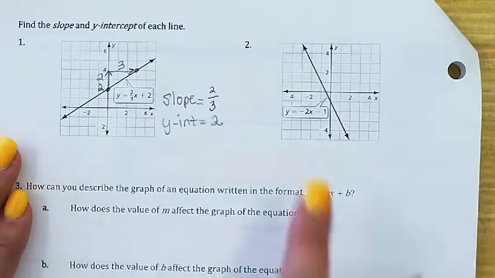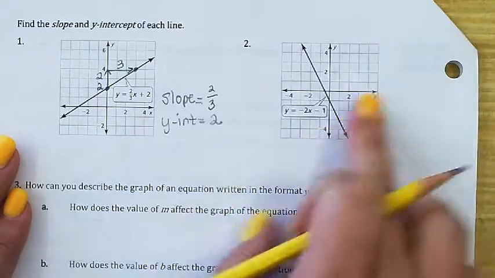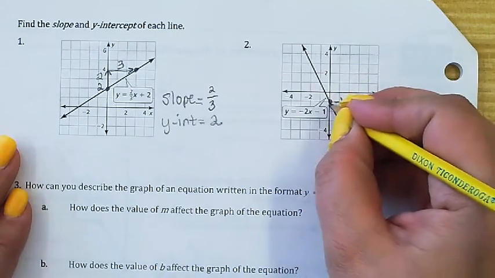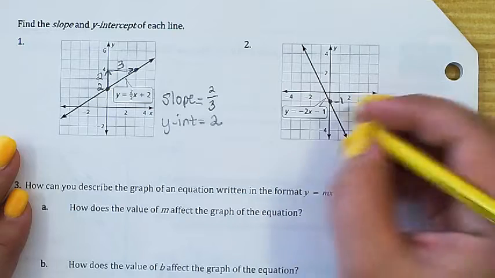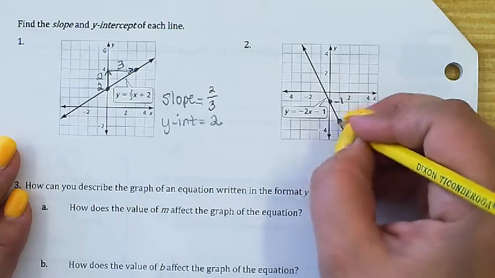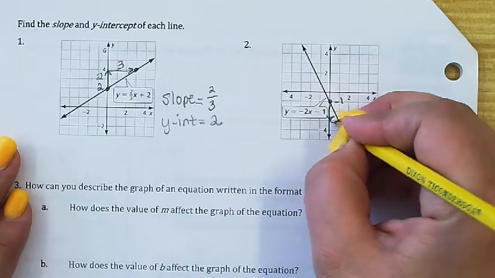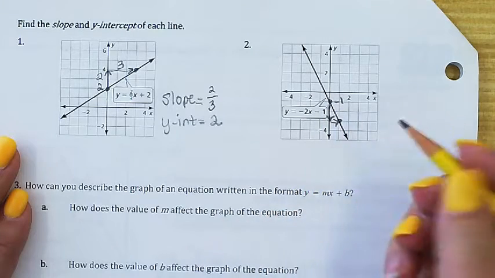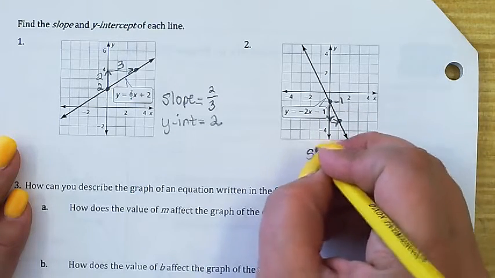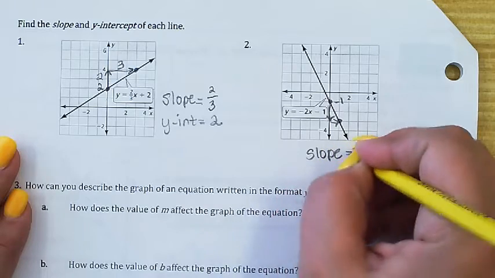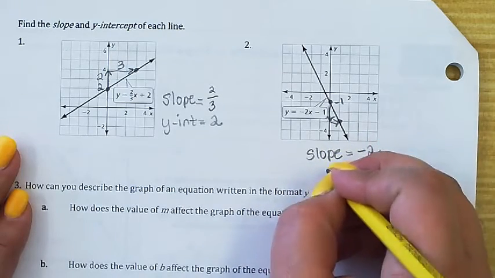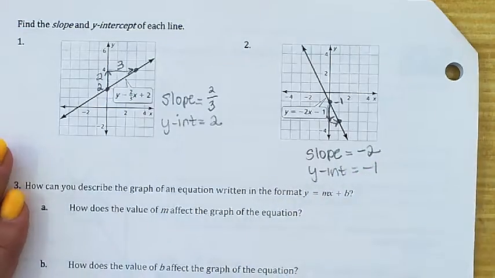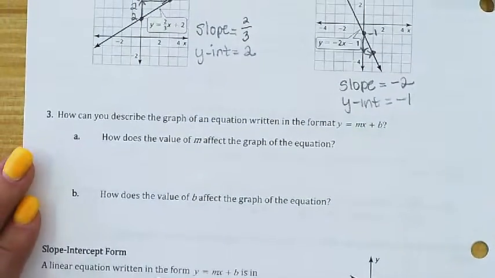Okay, so even if that weren't there, I would want you to be able to look at the line and identify that y-intercept, and then identify another nice point, and then identify what was my rise and what was my run. So here I would have to go down 2 units over 1. Okay, so for this one, the slope is -2, and that's confirmed with the equation, so that's kind of nice to have there as a confirmation. Y-intercept then is -1. Okay.